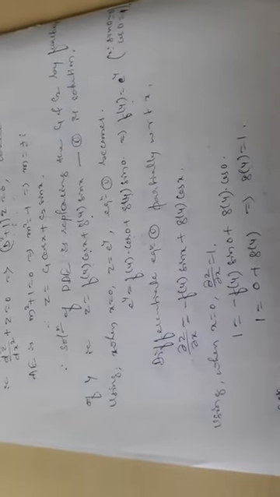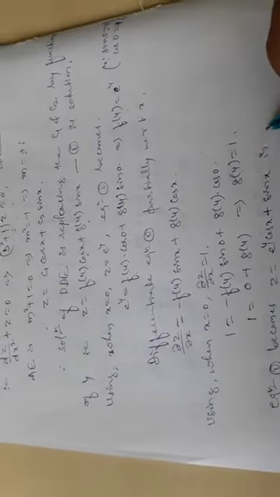Therefore, substitute f(y) and g(y) in the solution, that is equation number 1. Equation number 1 becomes z = f(y) cos x + g(y) sin x, that is z = e^y cos x + sin x, which is the required solution. Consider one more example.